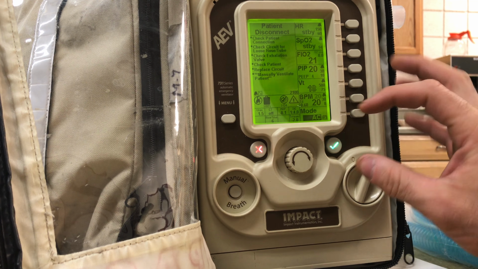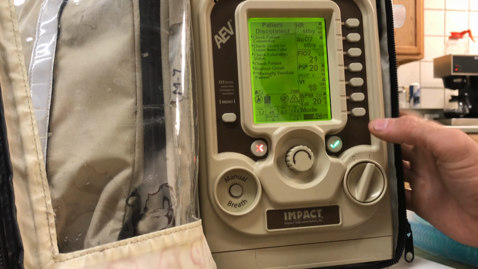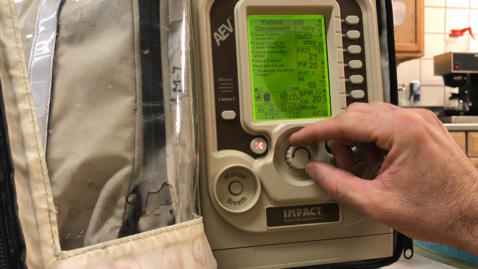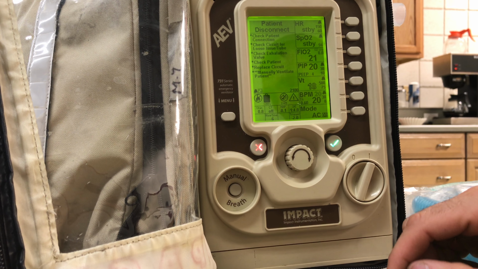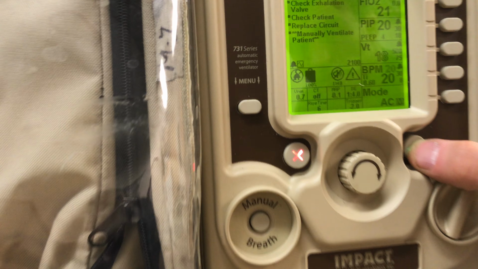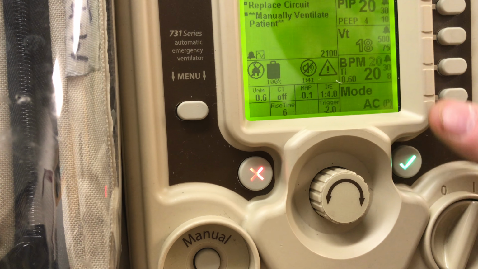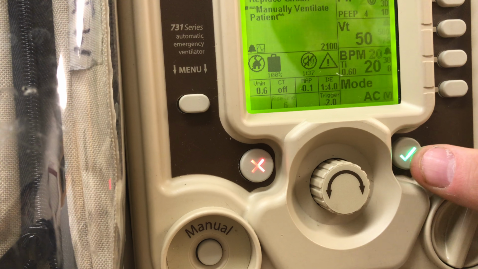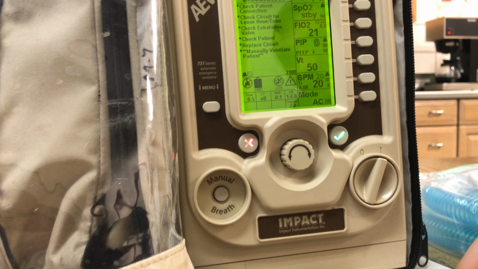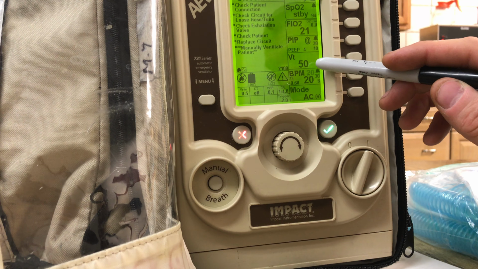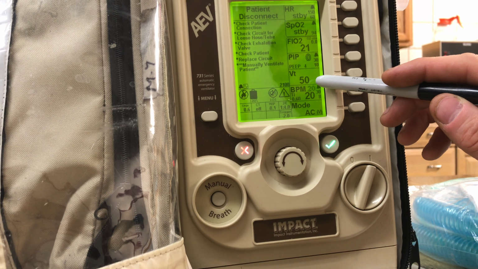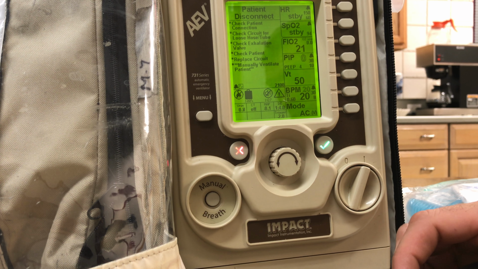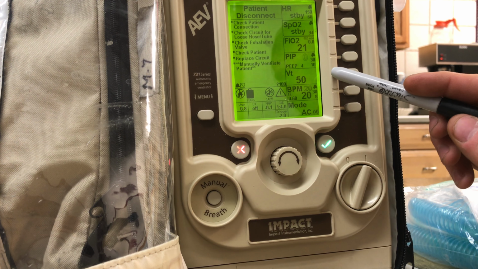So we go to our AC mode, switch to the P, scroll your selector until you get ACV, which stands for volume, down there at the bottom, hit your check mark again, and you should stay in volume mode. Well, now we're in volume mode. When I go to volume mode, you'll notice my tidal volume is now extremely low. That's not going to be enough, so we're going to have to make that adjustment for the kid that we're using.